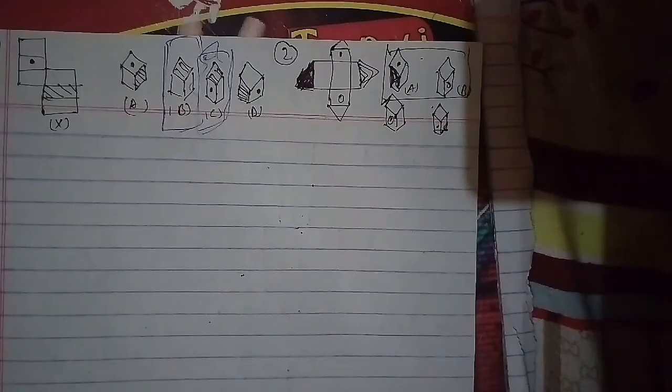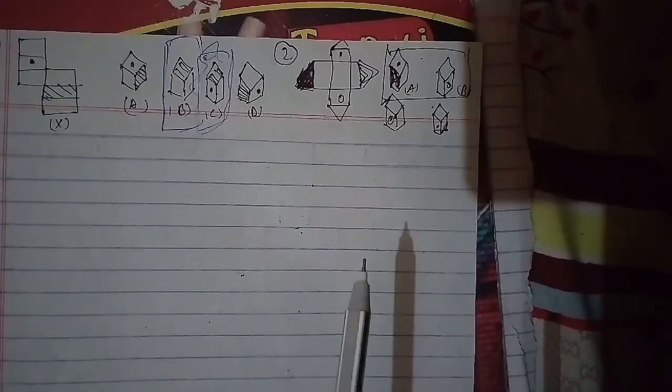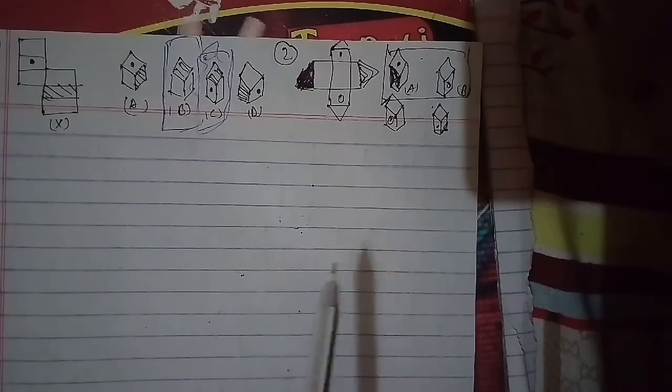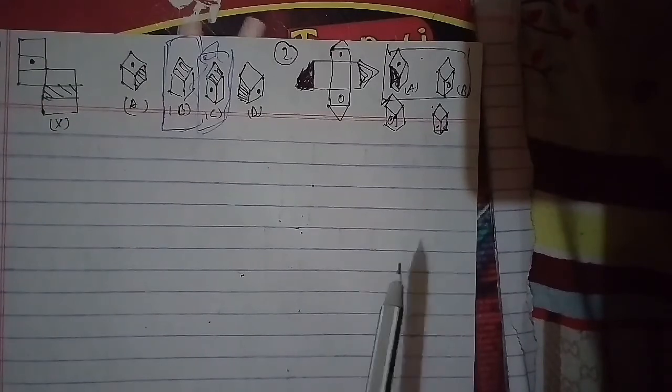Third question of the session. So just write it with a black pen, so the figure will be clear.